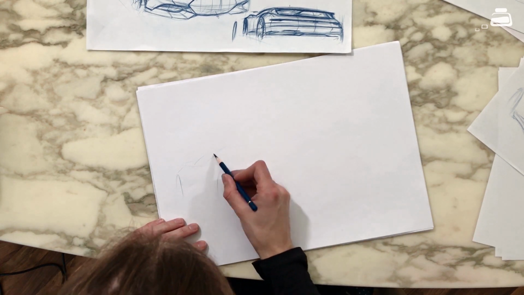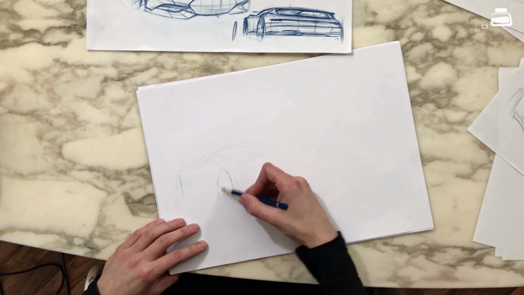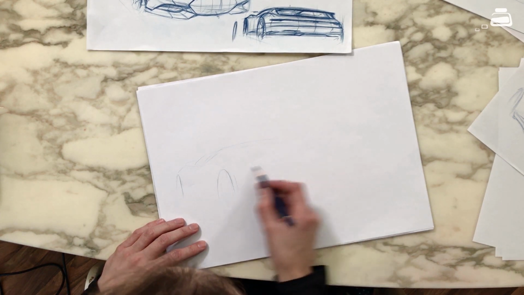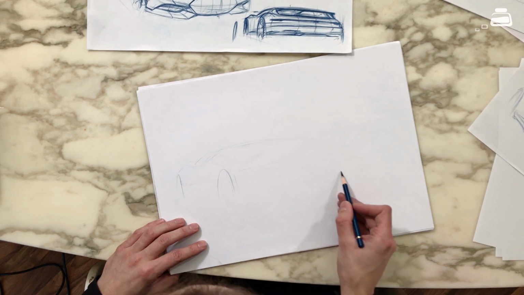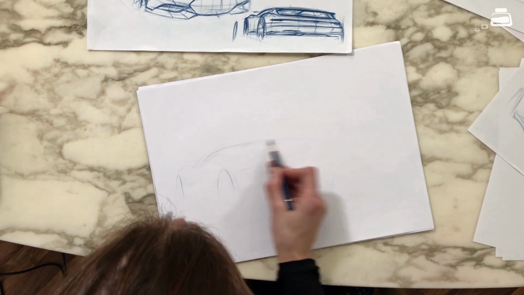And again we're going to start with these two wheel arches and the silhouette.